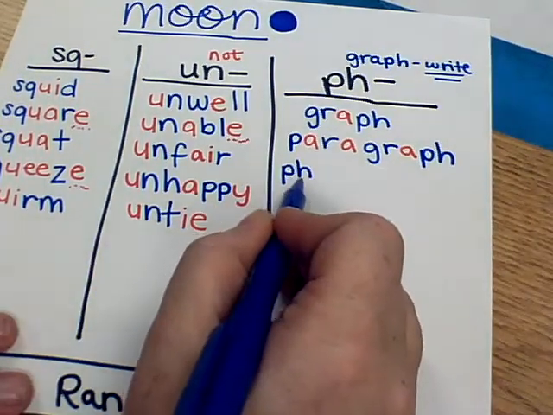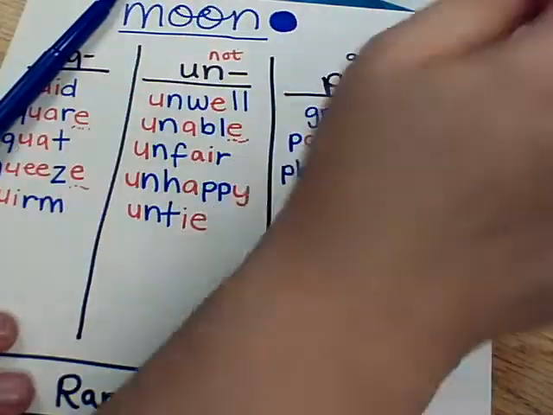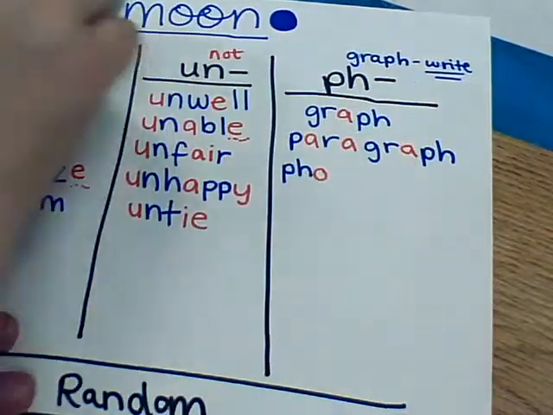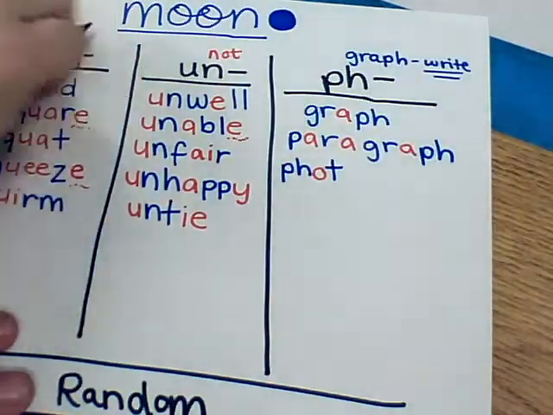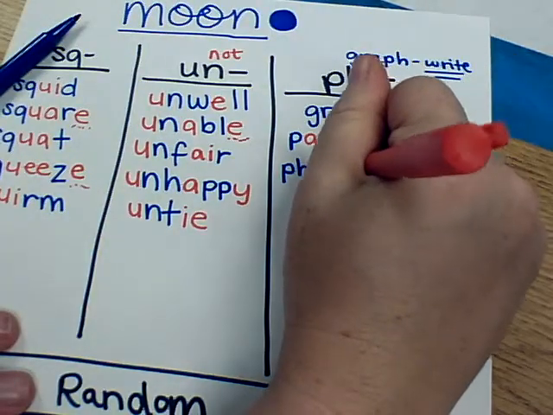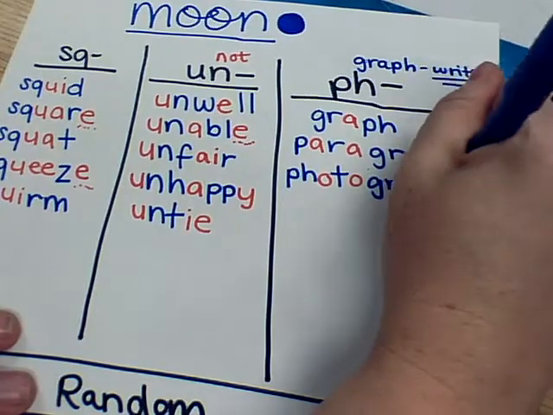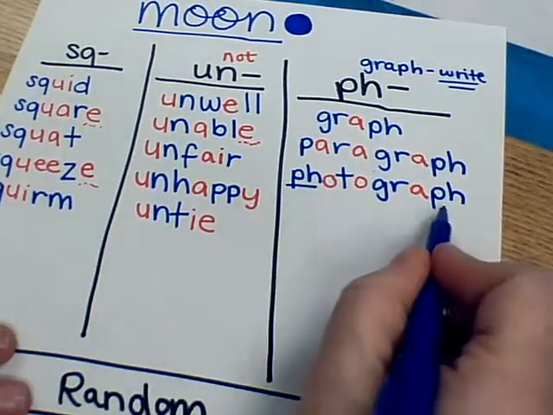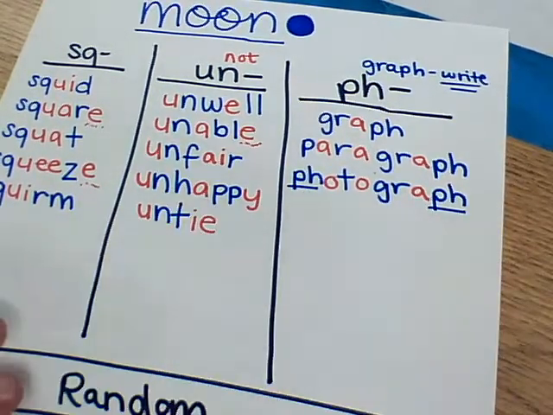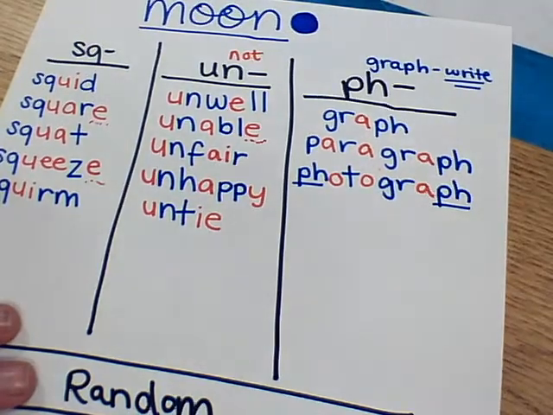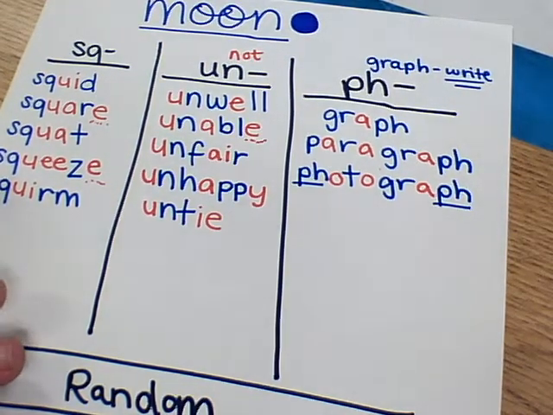We have O. Do you hear the O sound? T. Photo. Another O. And then our word graph again. G-R-A. Then a PH. So PH and a PH. It starts and ends with a PH. Really cool word.